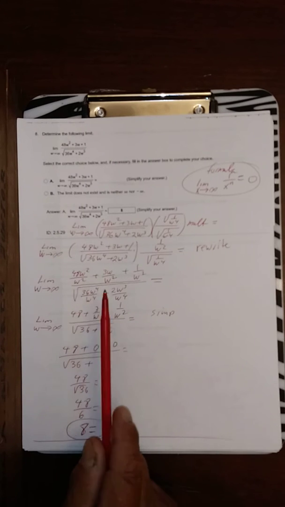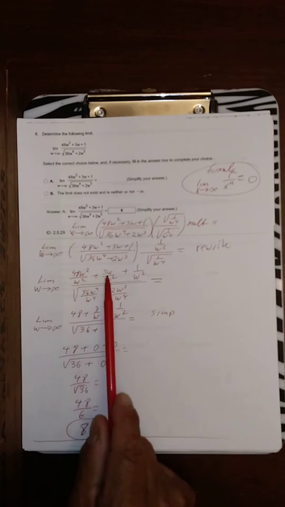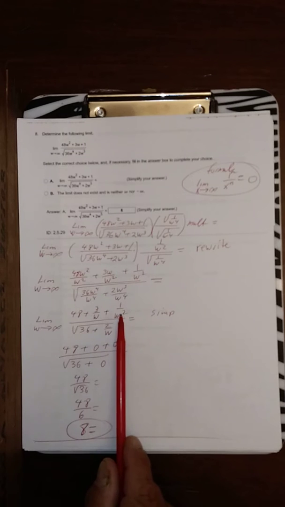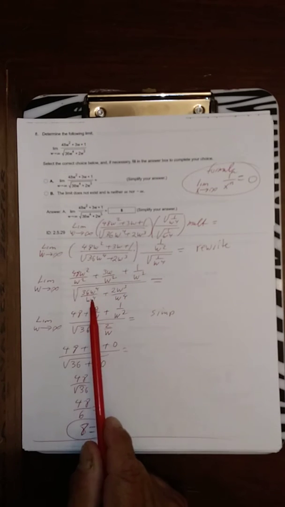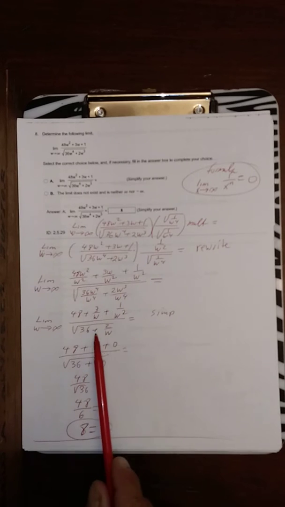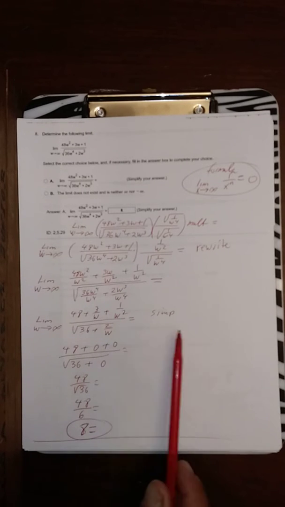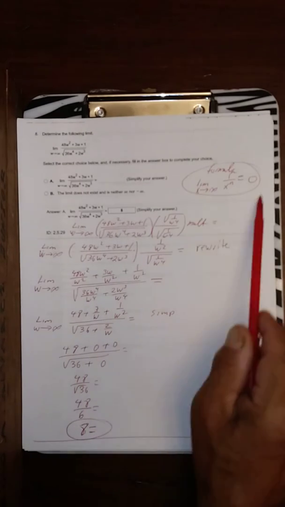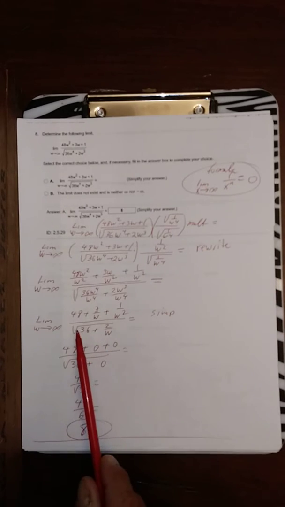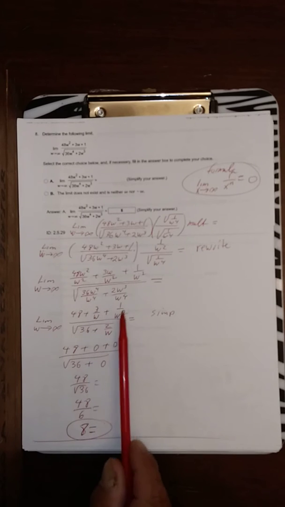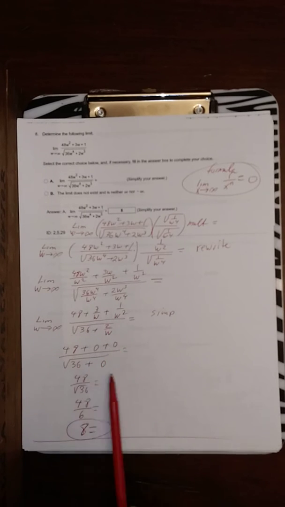Now we can reduce. That's going to be 48. 3 over W, 1 over W squared. And this one is going to give you a 36 and a 2 over W. So now, formula. As x goes to infinity, 1 over x to the n is 0. So this is going to become 0, 0, 0. Then that's going to be 48 on top. Square root 36 is 6. 6 divides that 8 times.